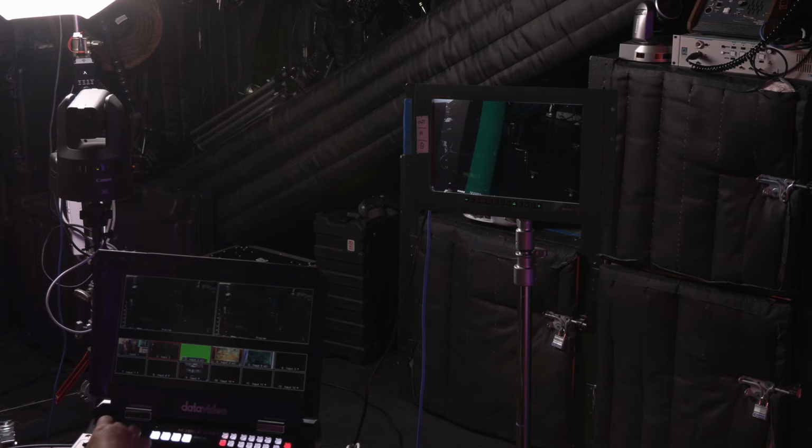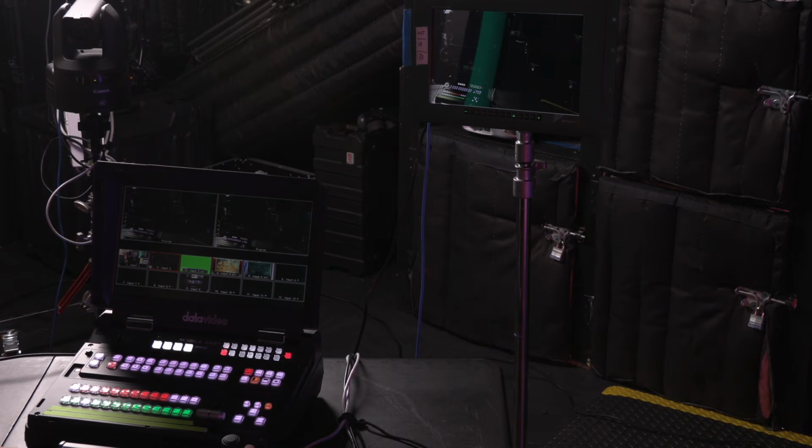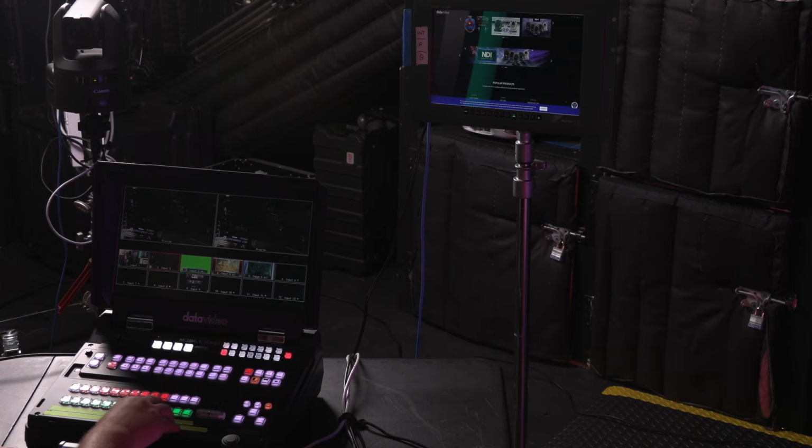I can come in here and I can hold down my aux button. And I could see currently my aux 2 is set to 2, but I could take my aux 2 and set it to 9.